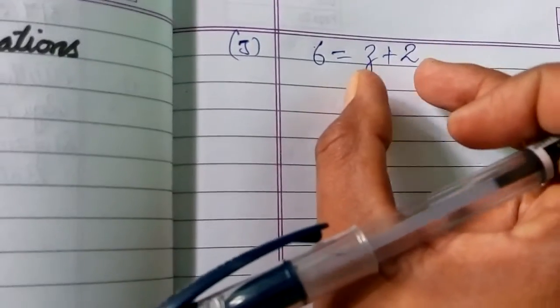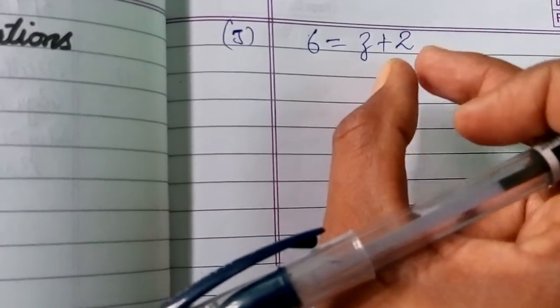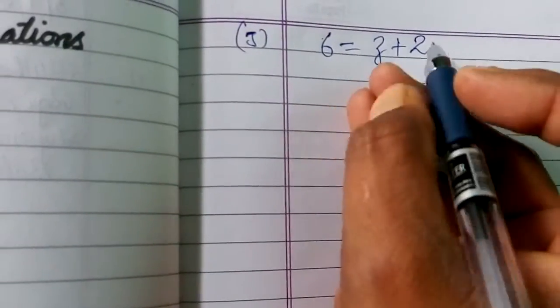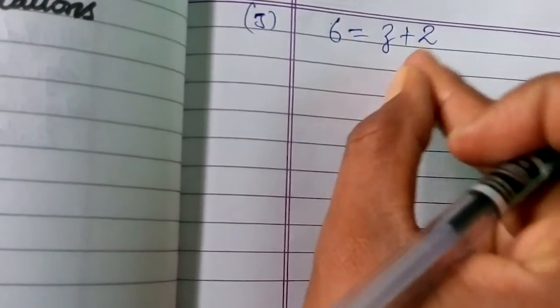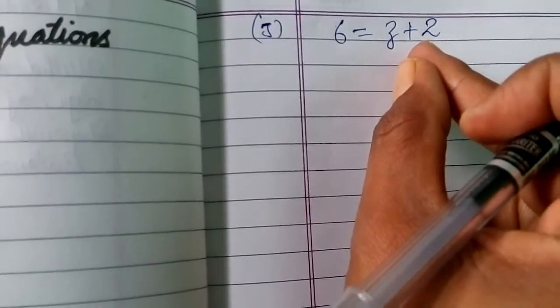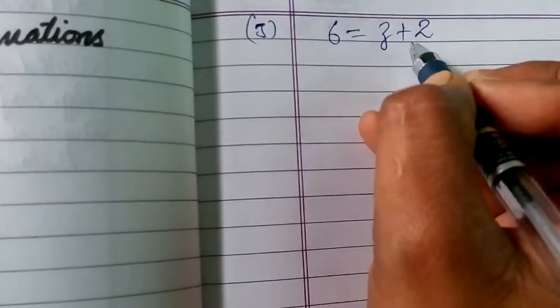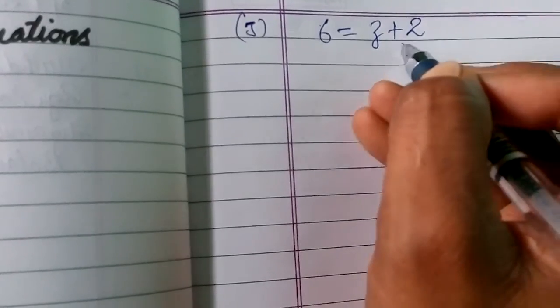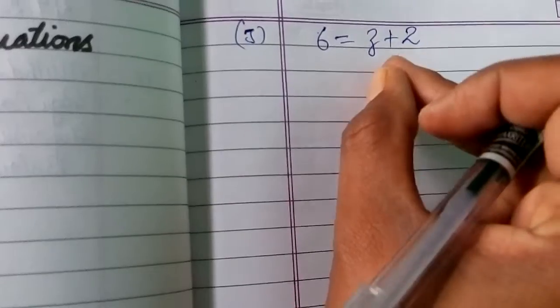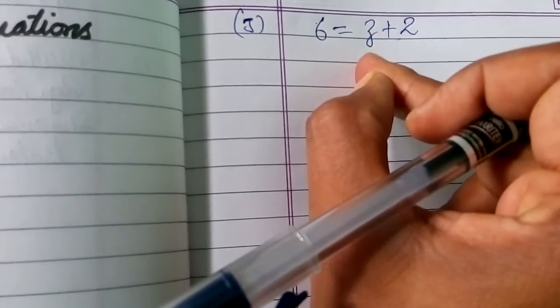That means z will remain single on the right hand side. Now how do I remove this 2 from here, to make it 0? There is only one possibility: I'll subtract 2 from this 2. Only then I'll get 0 and this z will become single.